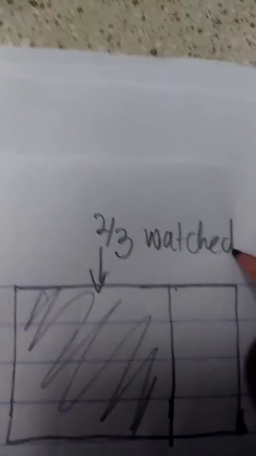Out of this whole, 2/3 watched television. So I'm going to shade 2/3. Two-thirds watched TV.